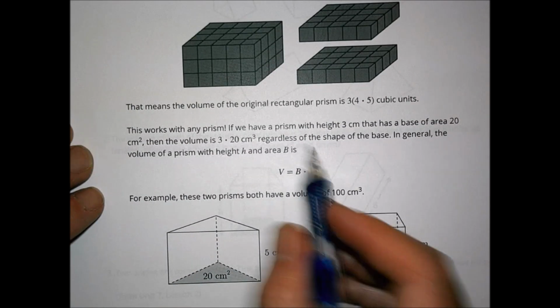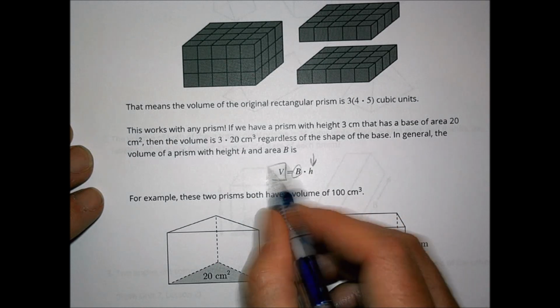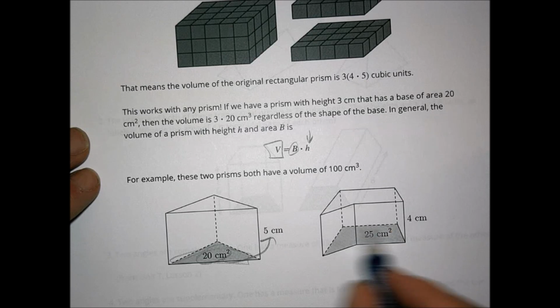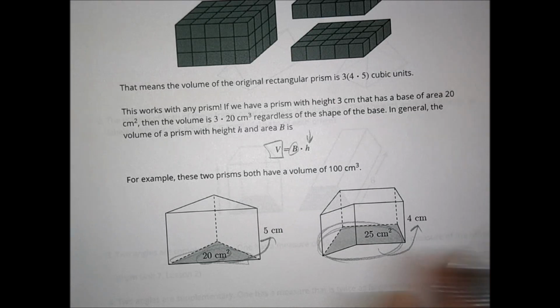It also works with any prism. As long as we take the base, we can multiply by the height to find the volume for any prism. So once we know what that base area is going to be, we just multiply that by the height and we're set to go. Even with funny shapes like that, if we know what that area is, we just have to multiply it by the height in order to find out what our new volume is going to be.